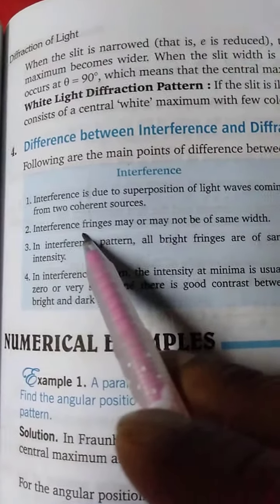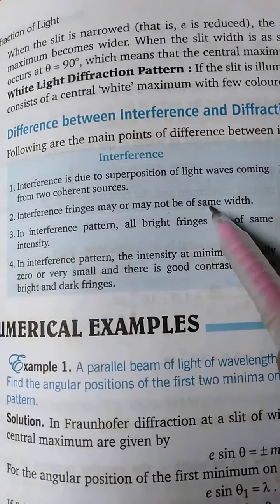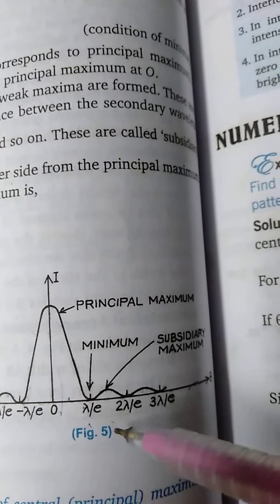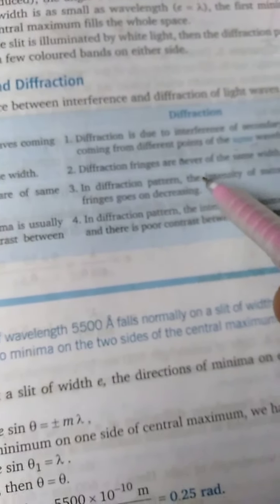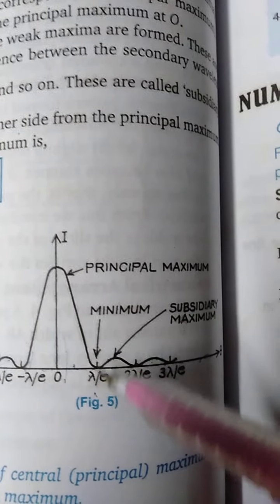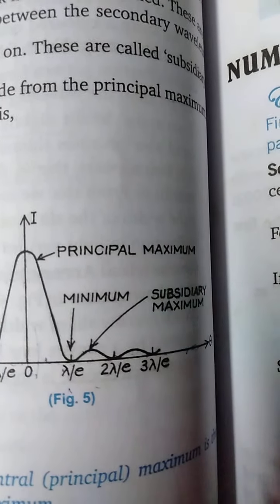Point number 2: interference fringes may or may not be of the same width, but diffraction fringes are never of the same width. You can see this is broader, this is shorter, with different intensity and different width. And study the remaining portion.